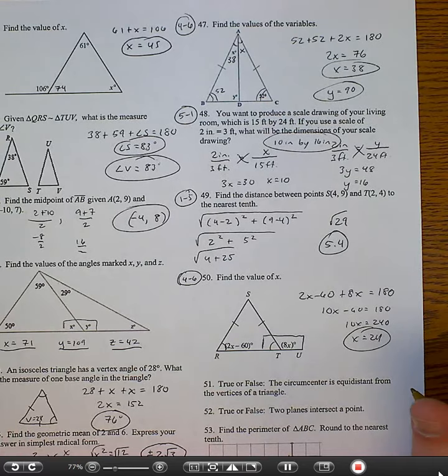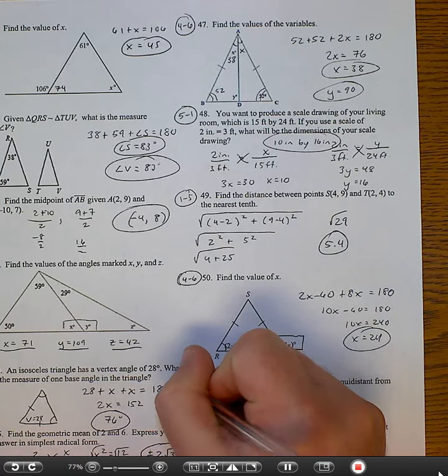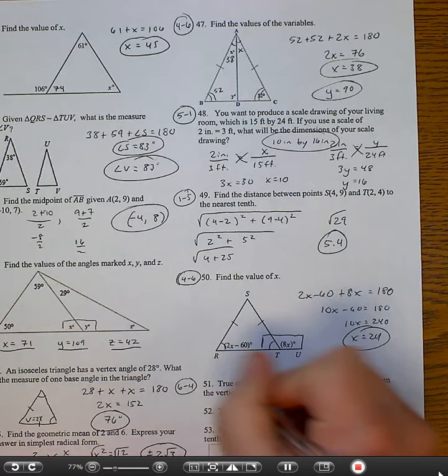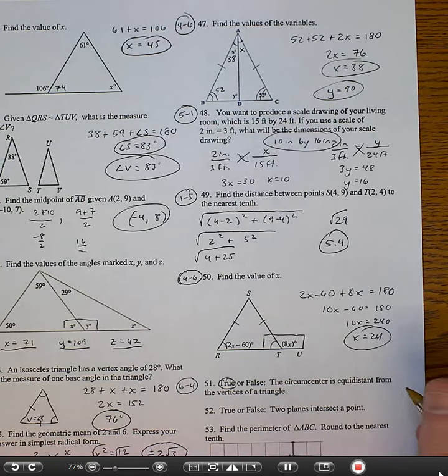True or false, the circumcenter is equidistant from the vertices of a triangle. That's unit 6, lesson 4, and that is true. The circumcenter is equidistant to the vertices of the triangle, or the angles of the triangle.